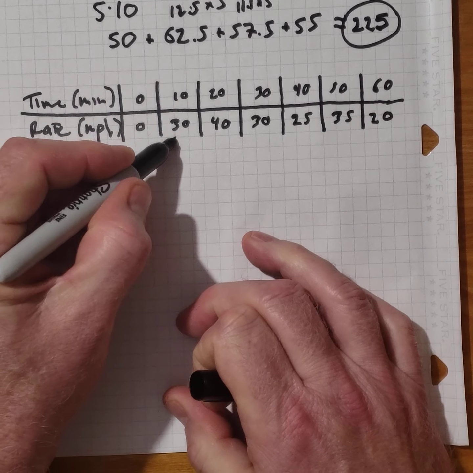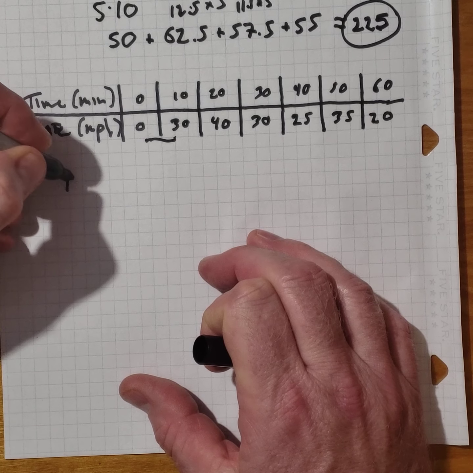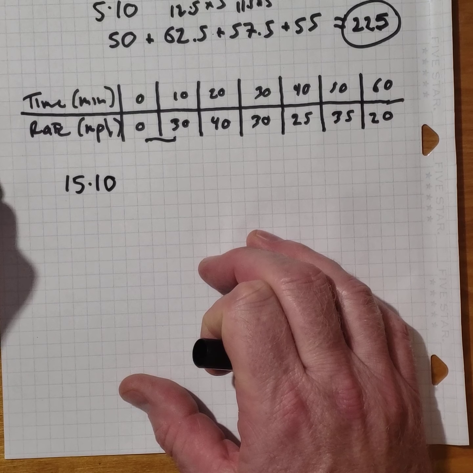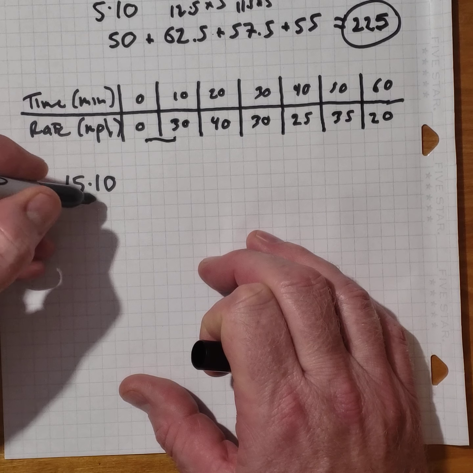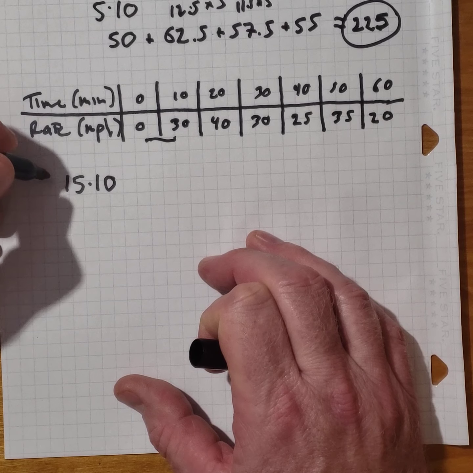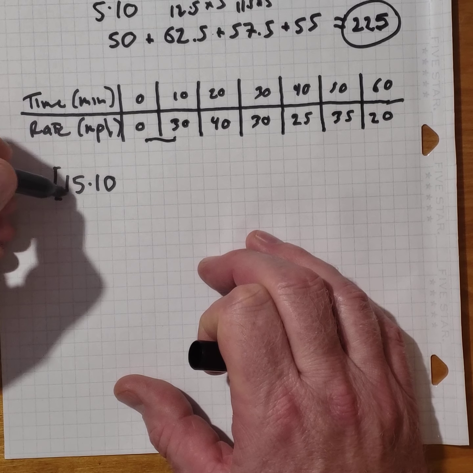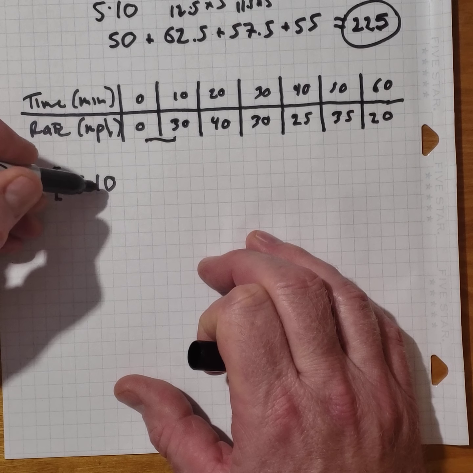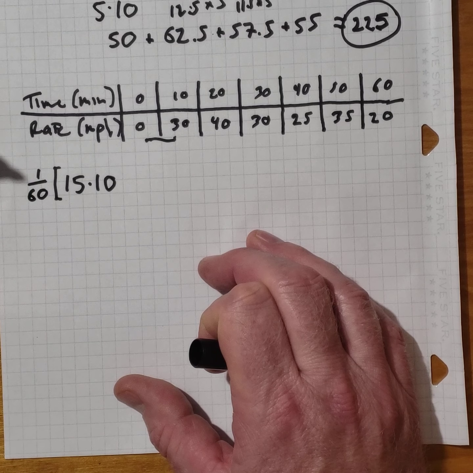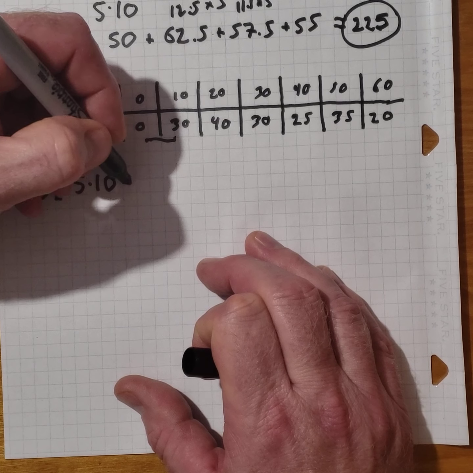Over the first 10-minute period, maybe we averaged around 15. So we'd multiply 15 times our 10 minutes. But again, that's in minutes, not in hours, and this is in miles per hour. So we're really going to have to divide that by 60, because that says how far we'd travel if we did 15 miles an hour for 10 hours. Since there are 60 minutes in an hour, we're going to want to divide that whole thing by 60 in the end. So just multiply it by 1/60 in the beginning.